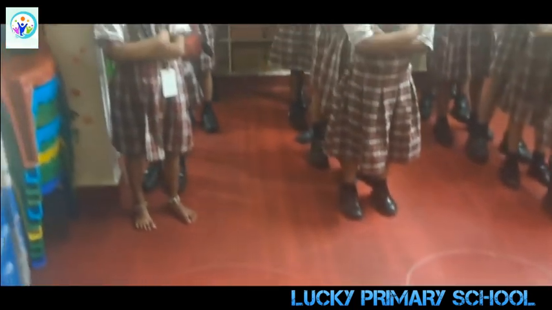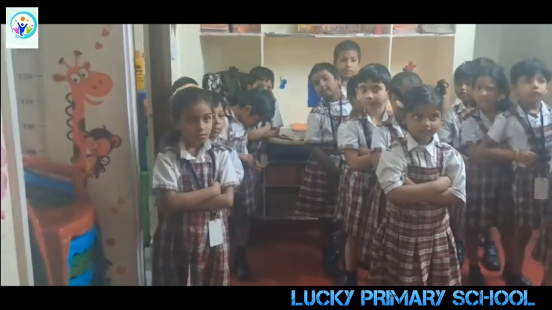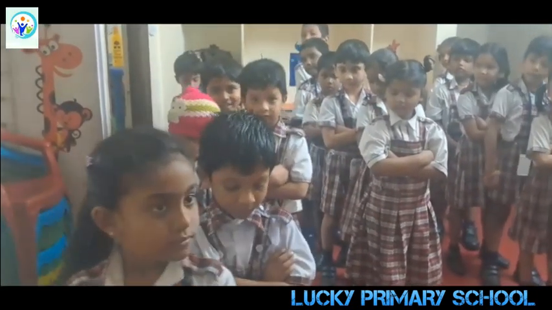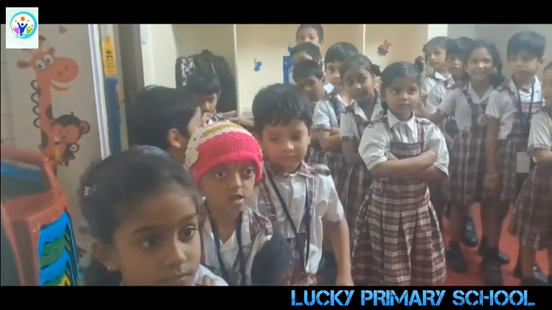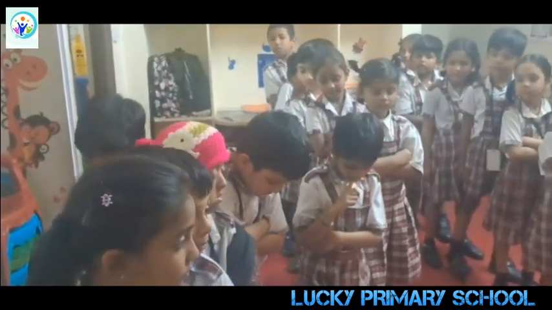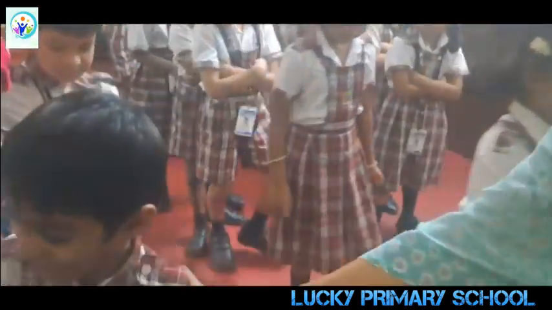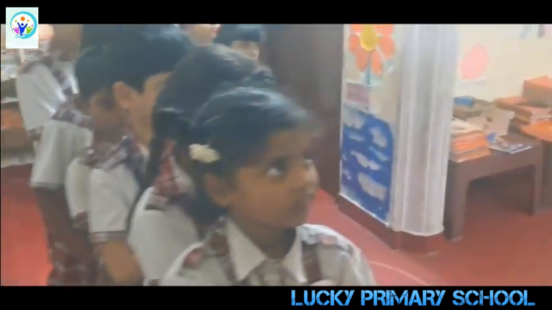Okay, here 3 groups we have. In each group we have 6 in each. So come, 6 children come and stand in one group. In the second group stand 6 more children. Third group 6 more children.